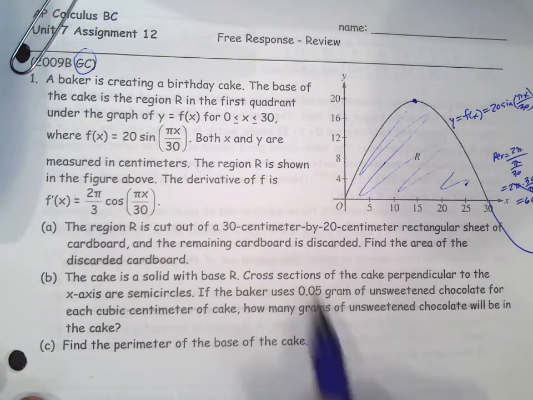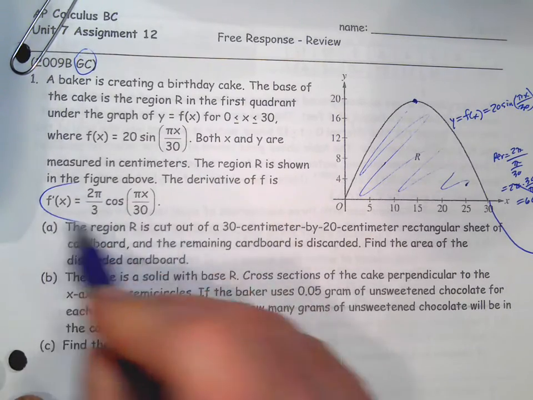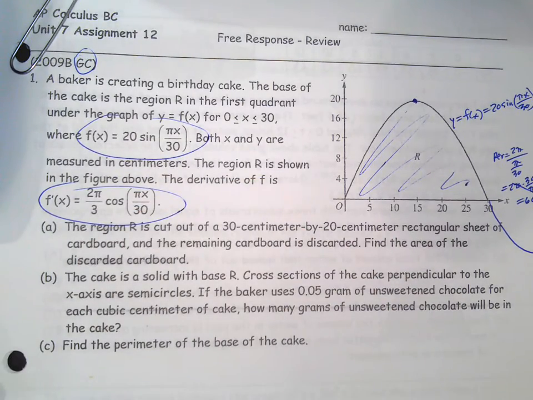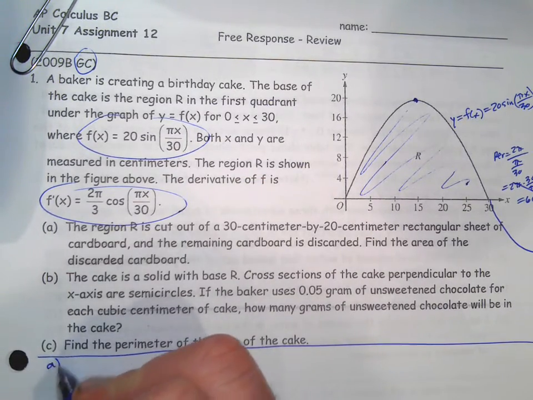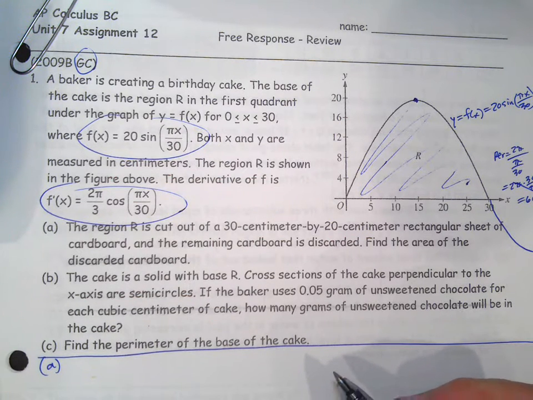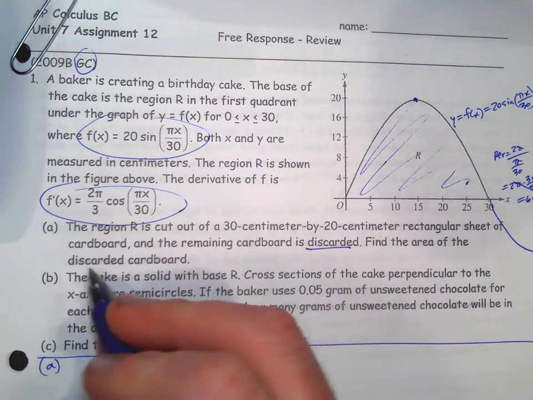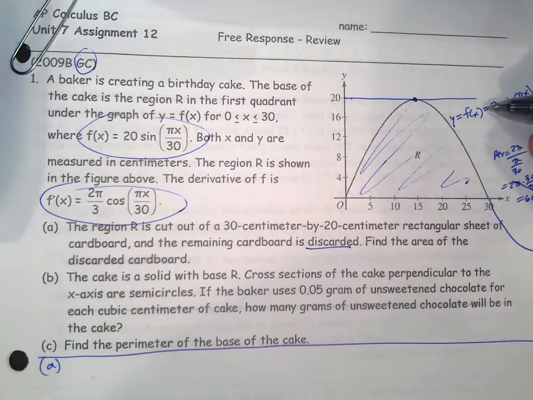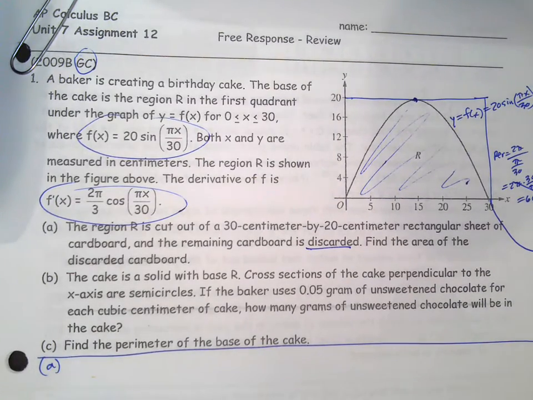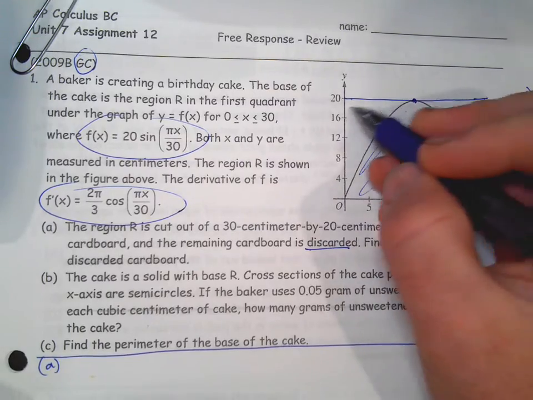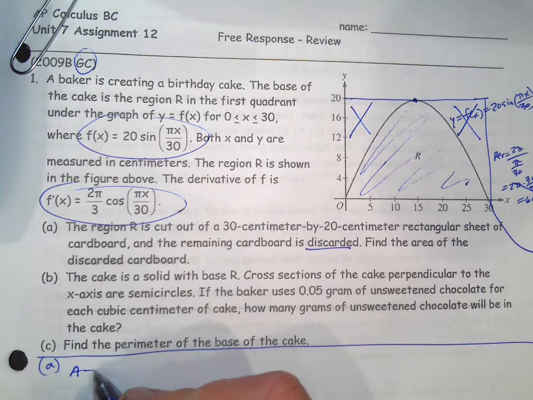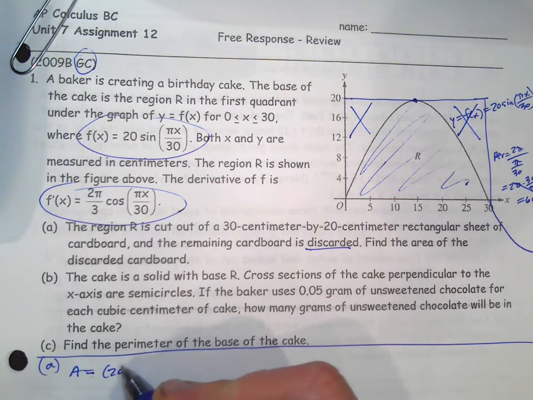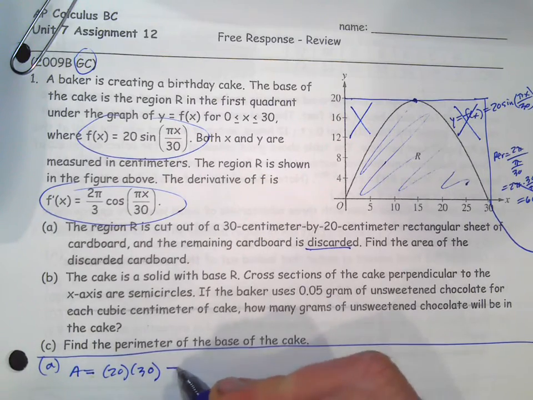It says the region R is shown, and the derivative of f is given. Fine, cool. We could have done that ourselves pretty easily, but we'll take it. Part A says the region R is cut out of a 30 by 20 centimeter rectangular sheet of cardboard, and the remaining cardboard is discarded. Find the area of the discarded cardboard. So if you look at this, 20 by 30, a perfect rectangular shape to cut the sheet out of, and we want to figure out the discarded area. So I think our best strategy would be to find the area of the rectangle, 20 by 30, and subtract the area under the curve.